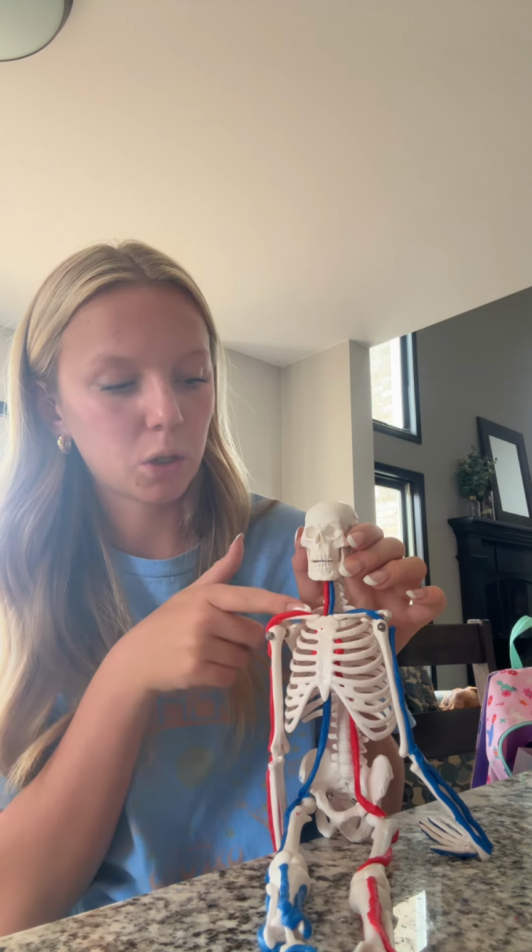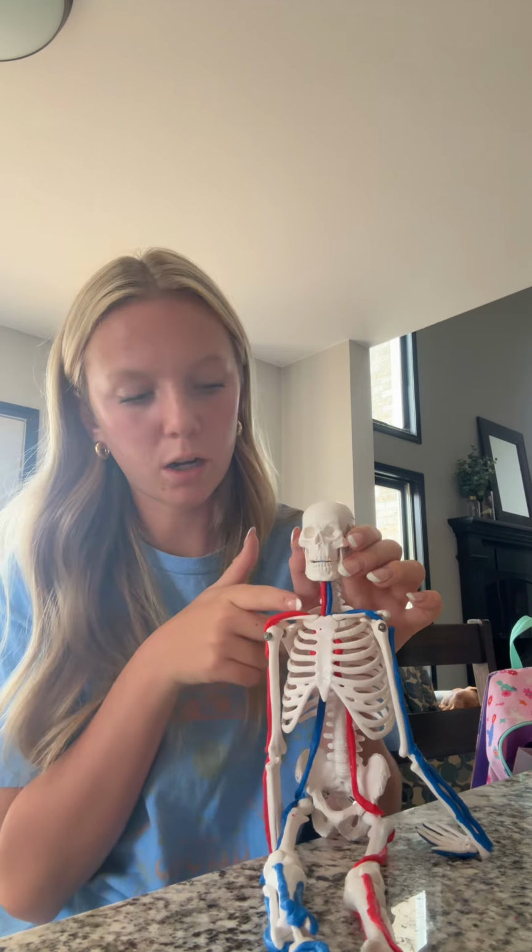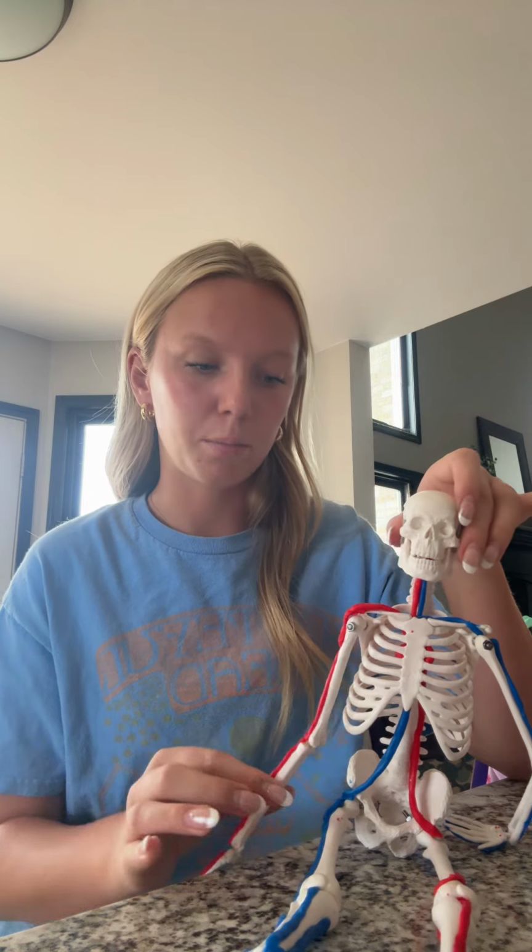So starting with blood traveling from the heart, starting with the aorta, it travels up and then splits into the common carotid artery and the subclavian artery. Then traveling down the subclavian artery, hitting around the armpit area, is your axillary artery. Then after the axillary artery, the blood travels down into the brachial artery.